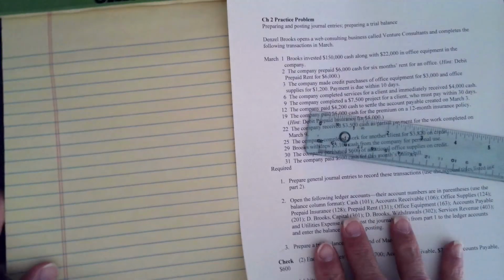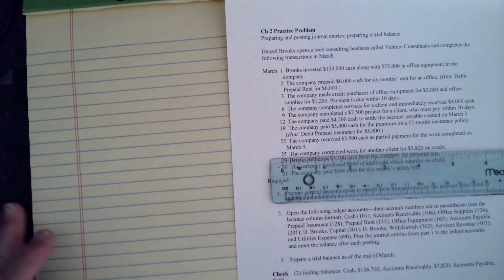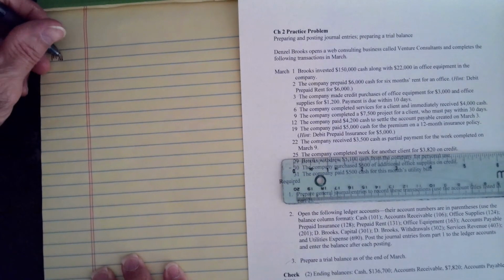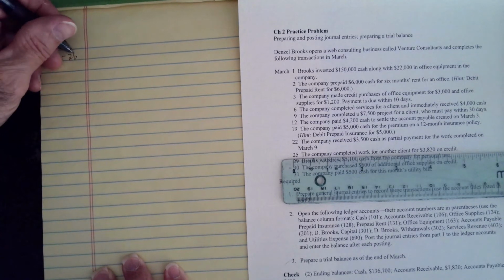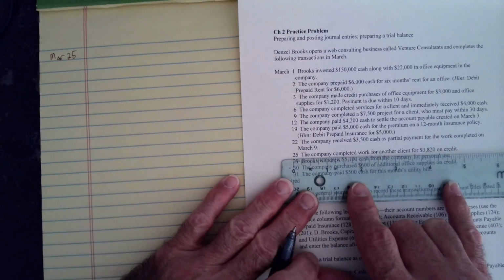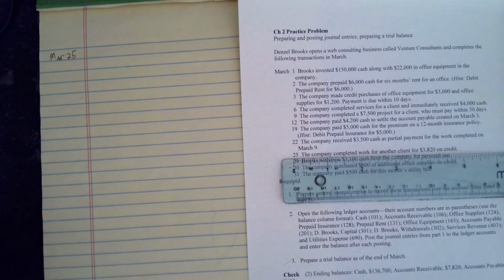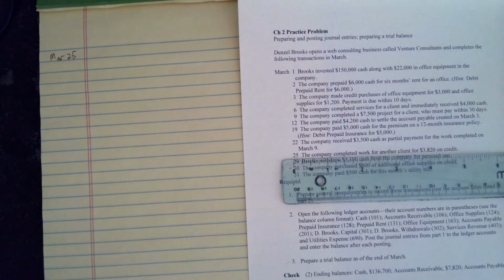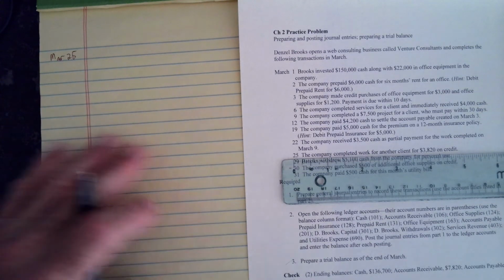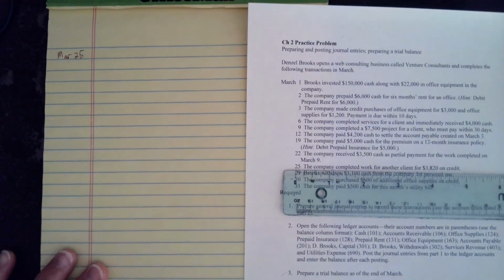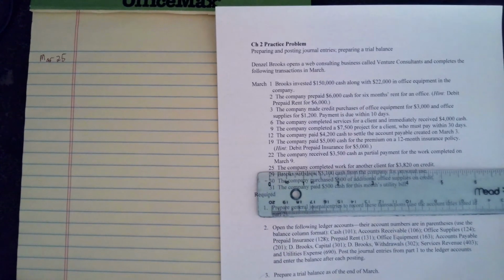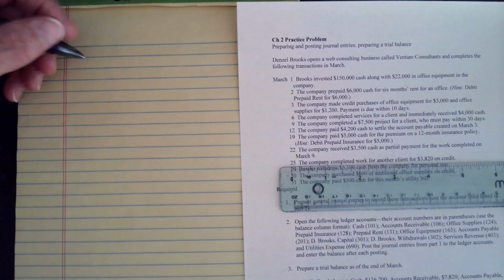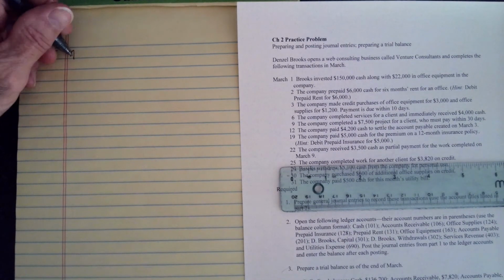Okie dokie. So here we are on the 25th of March. The company completed work for another client for $3,820 on credit. So if this is on credit, what does that imply? Accounts receivable. Yes, of course, because we did the work, we earned the money, we're going to get paid for it, but we haven't gotten paid for it just yet. The cash will come in a little bit later. Okay, so I'm going to create accounts receivable for this one.